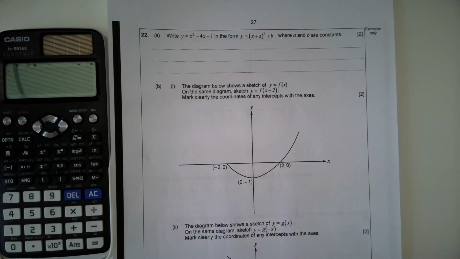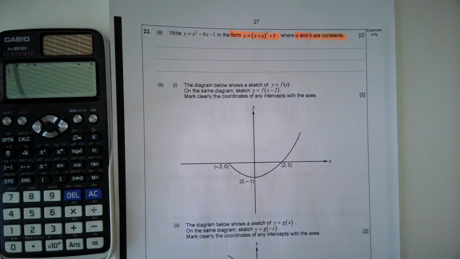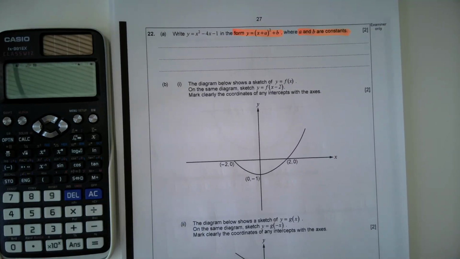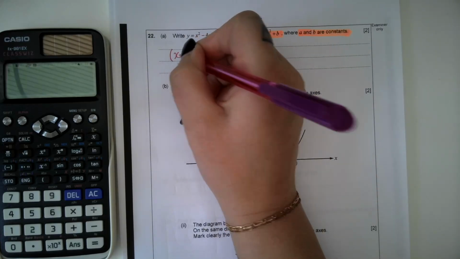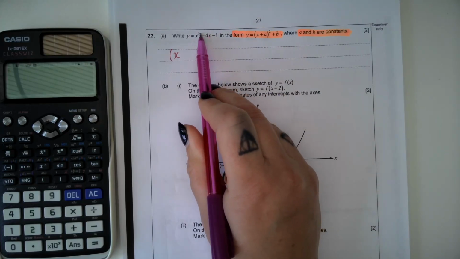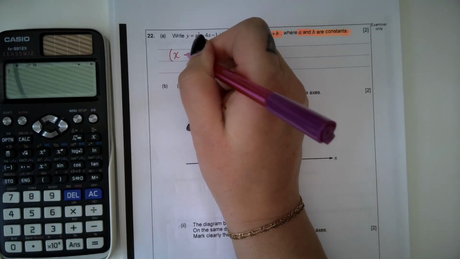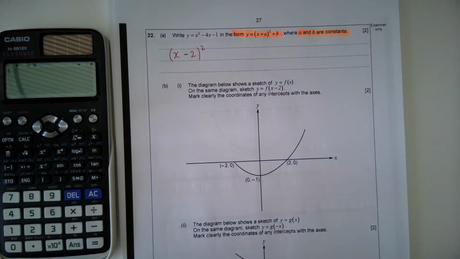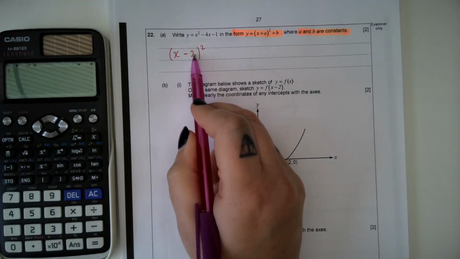22a, write y equals x squared subtract 4x subtract 1 in the form here, where a and b are constants. So we are completing the square, guys. So when we're completing the square, we've got our x. The a inside the bracket here is half of the coefficient of the x term. So half of -4 is -2. That bracket is all squared. When we're completing the square, the first thing we need to do is square this value inside. So negative 2 squared is 4.